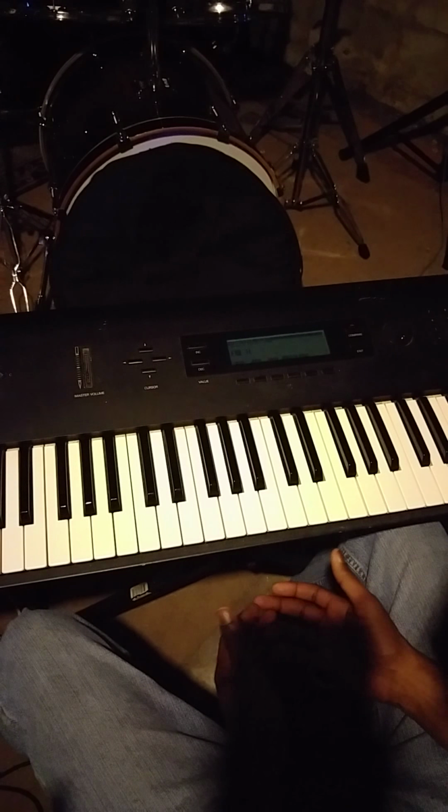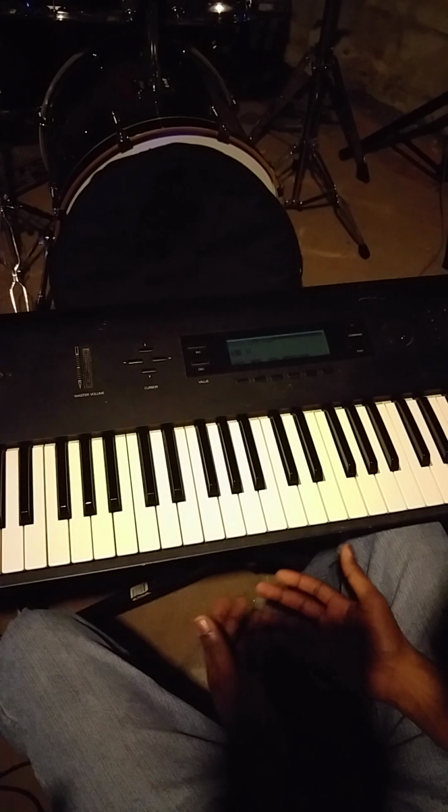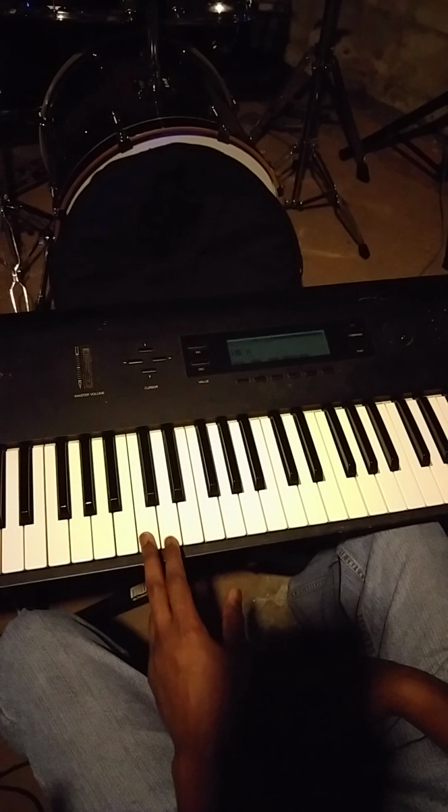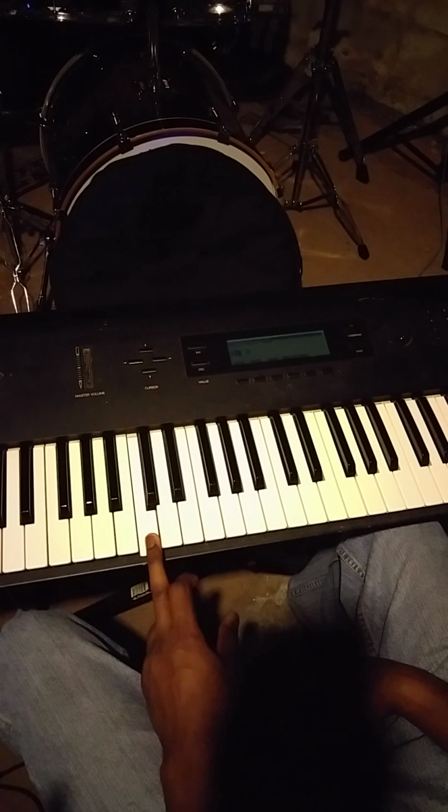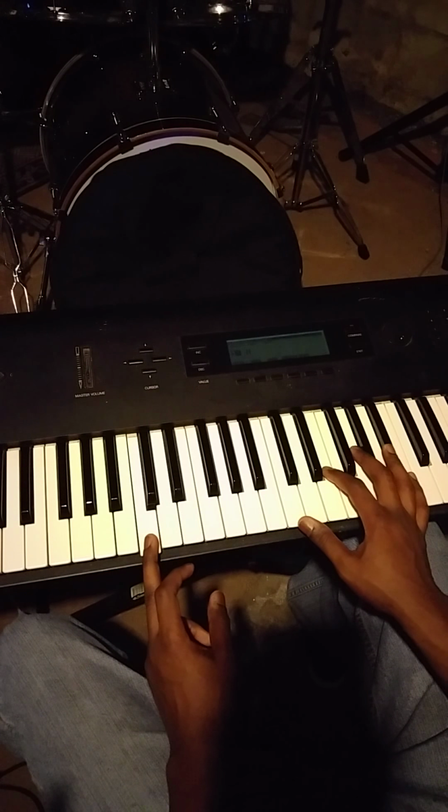So that's the key of C, and now what we're going to learn is scales, understanding scales, which is very important. I was told a long time ago that scales help build the progressions, and the progressions then build the songs. So let's look at the key of C.